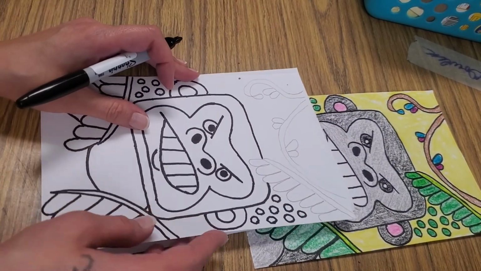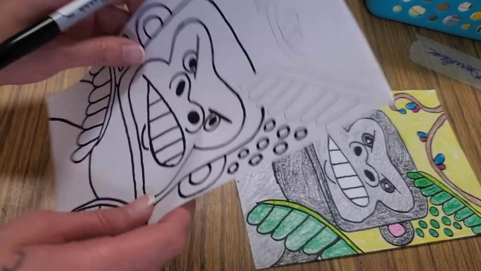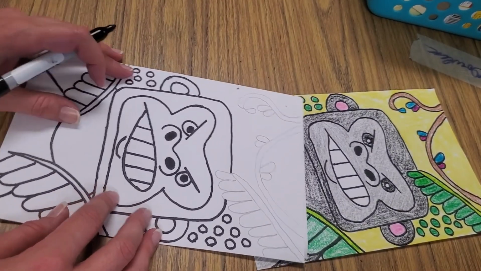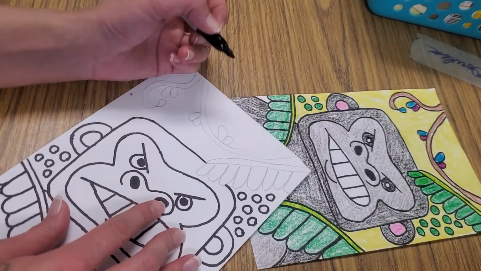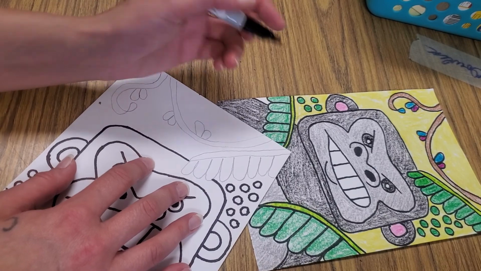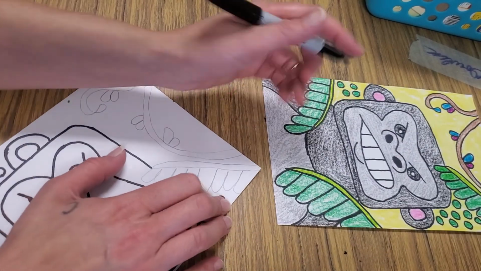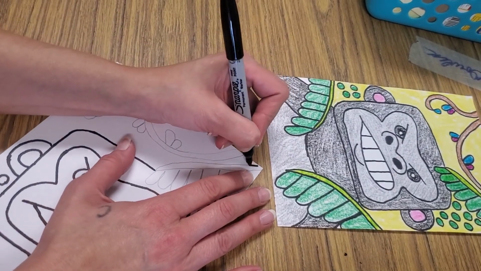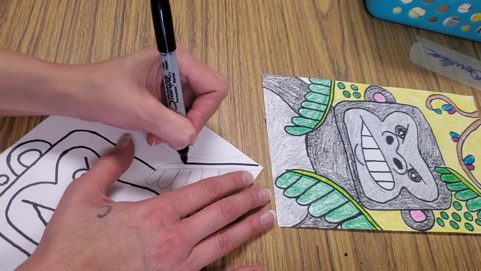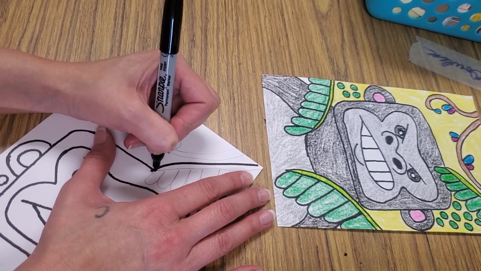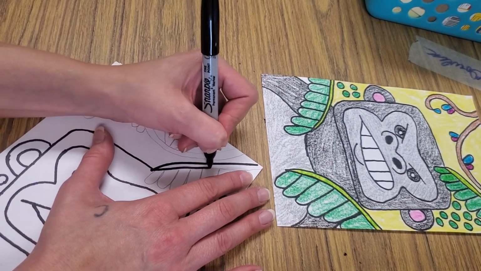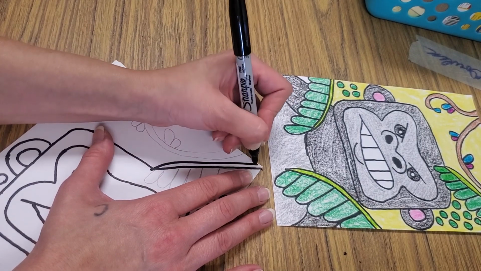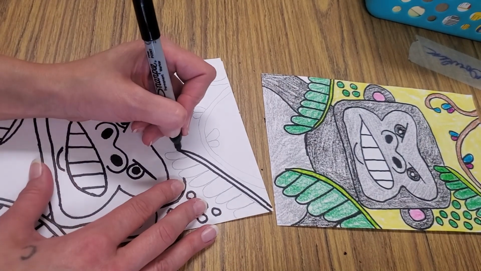So I just added some dots here for seeds that are falling from the plant life that's growing here. And we're going to do another one of those stems with whatever shaped leaf you want to add to them.